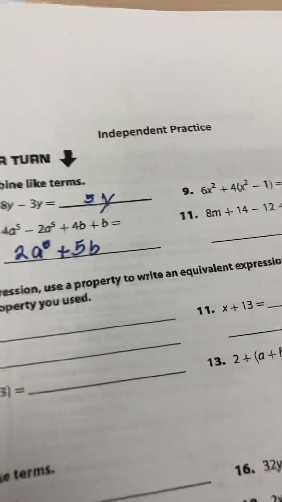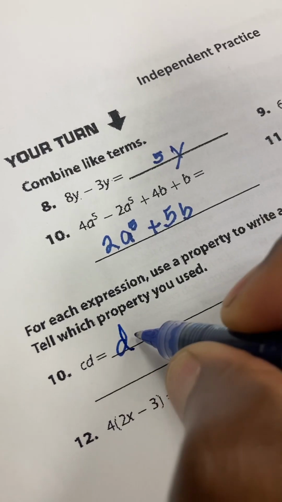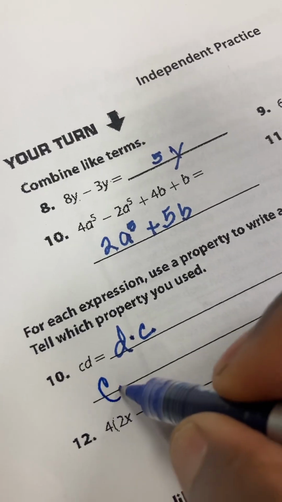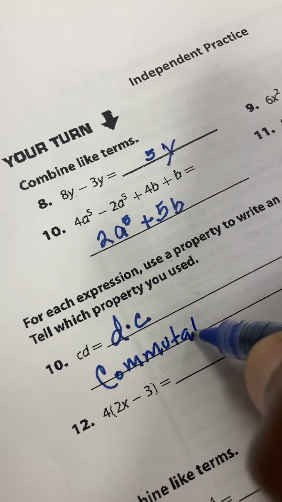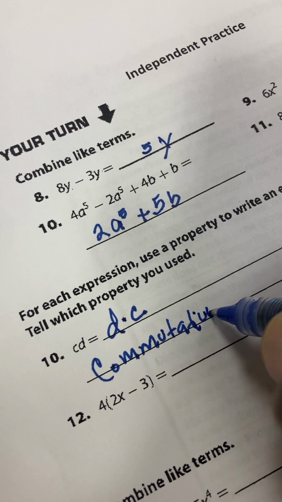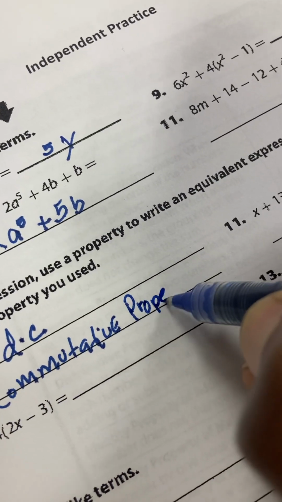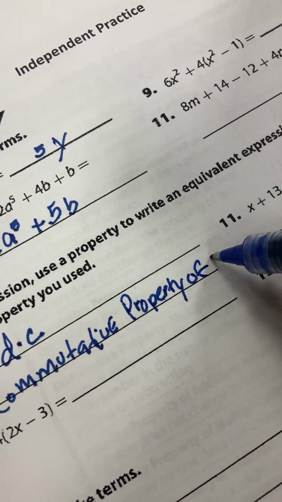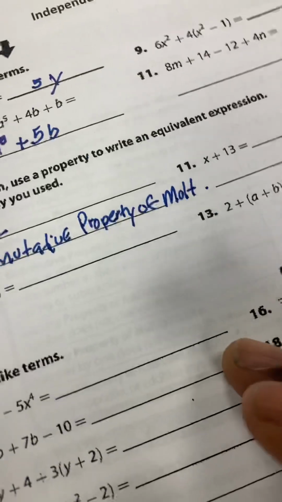So right here, you would just write D times C, and this is the commutative property of multiplication. I'm just going to abbreviate. I'm running out of room. Okay.